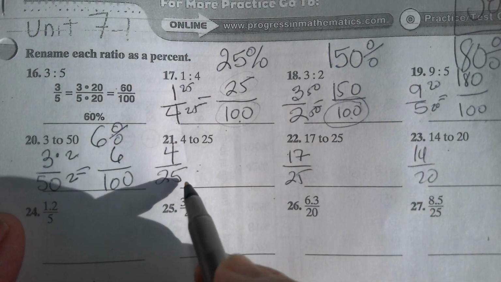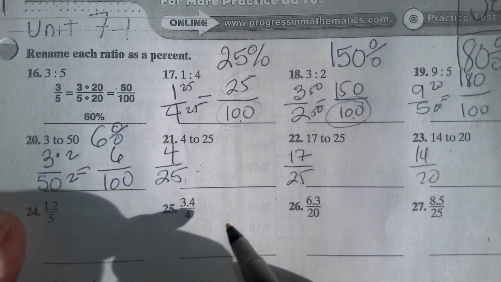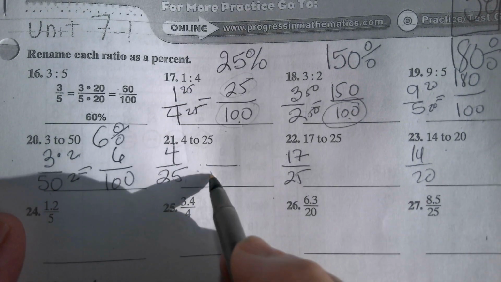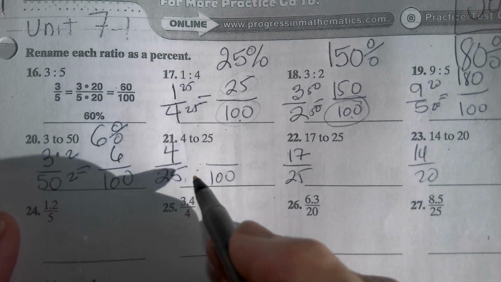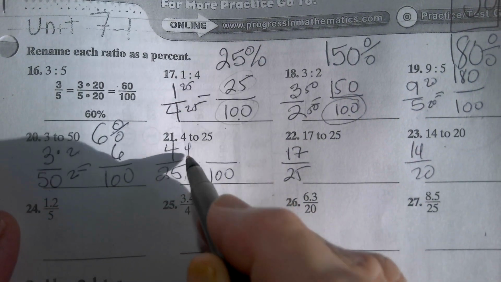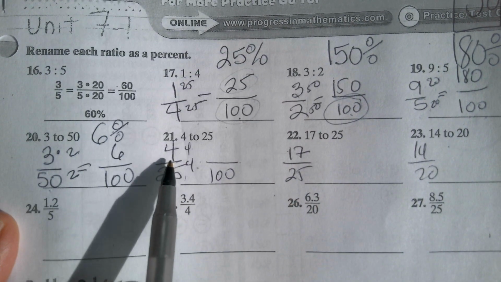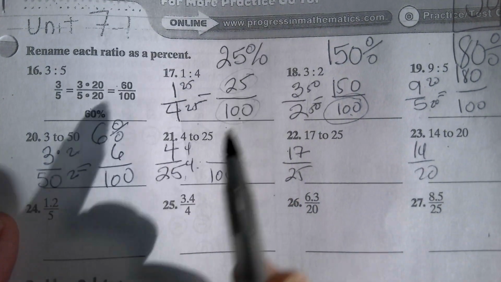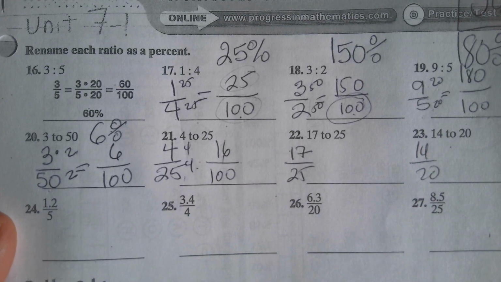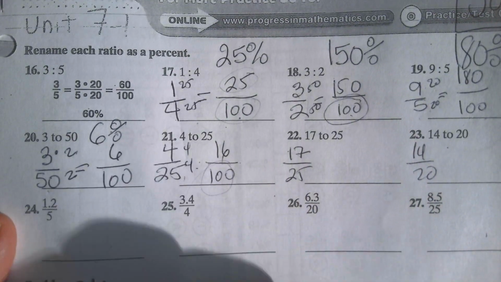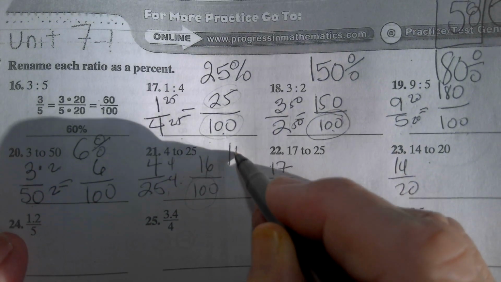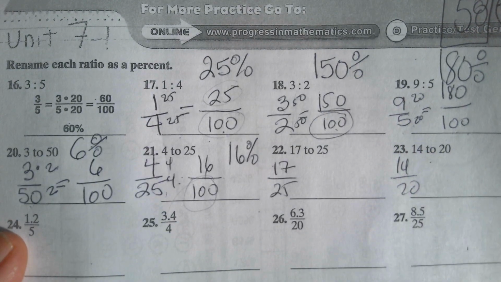Who knows what you would multiply this one by? I want it to be 100 by 4. There's 4 quarters in $1. 4 times 4 is going to be what? 16. So what is the percent? It's 16. 16, that says percent. 16 out of 100 is 16%.